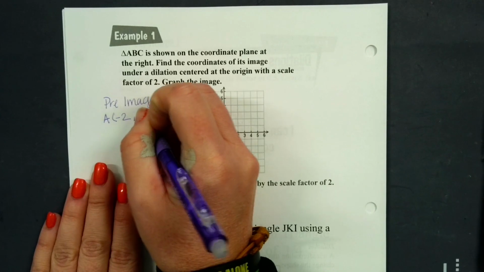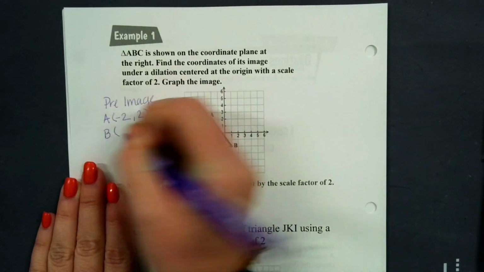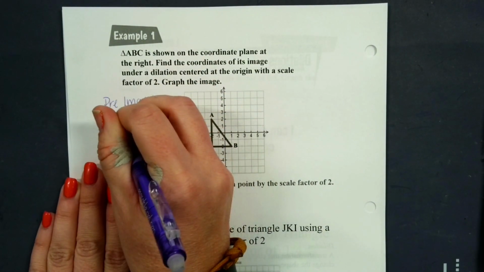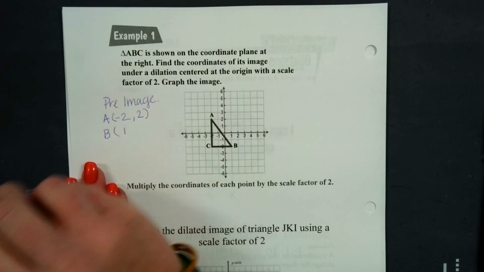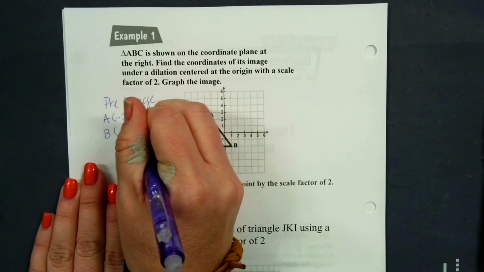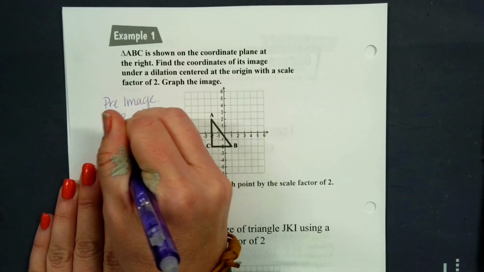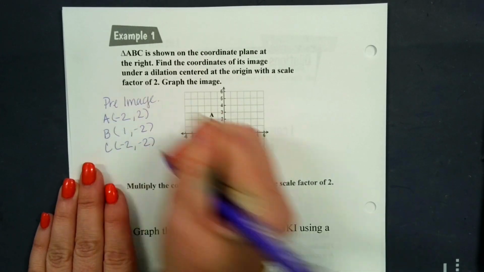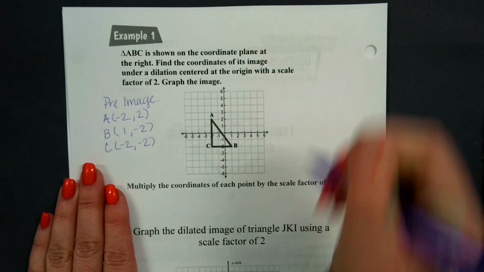Very good. B. B, not C. Very good. And then finally, you just said C. -2, -2. So those are my pre-image coordinates.